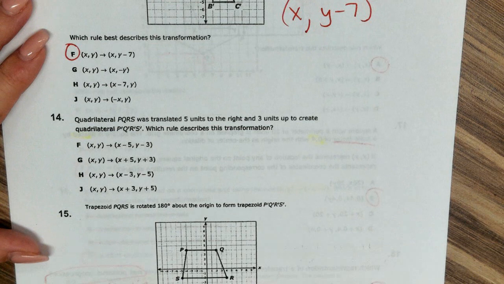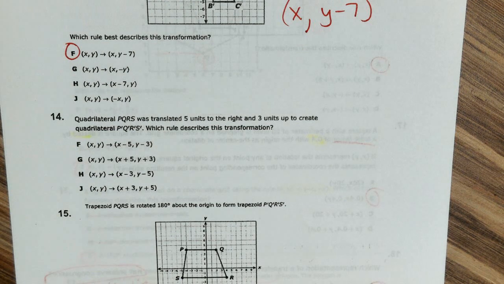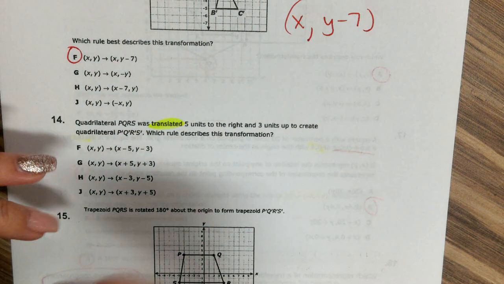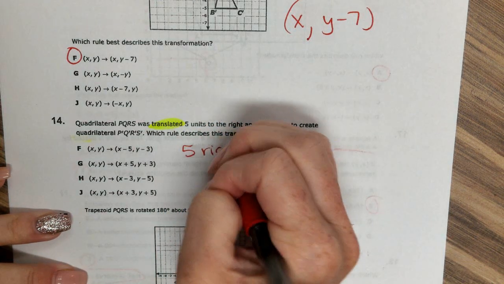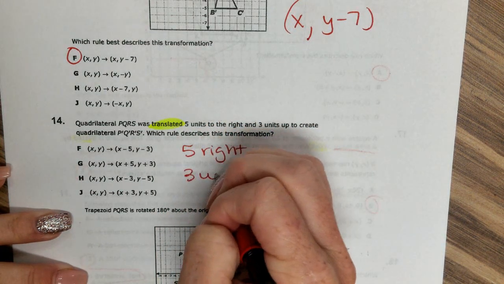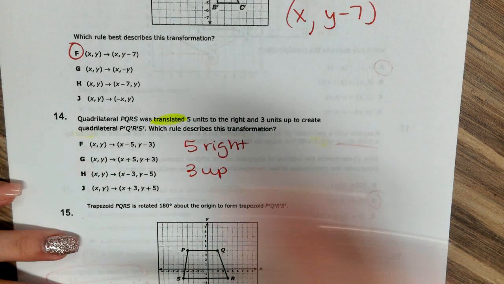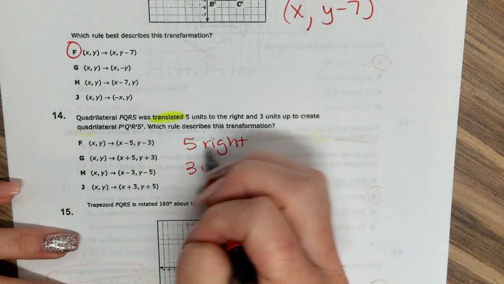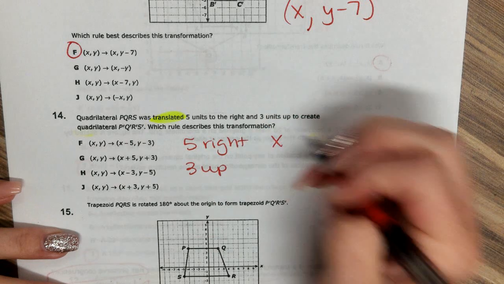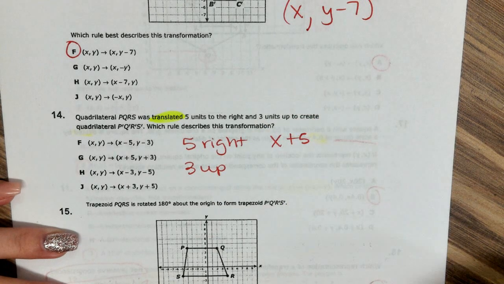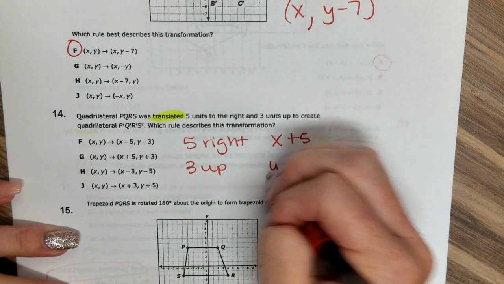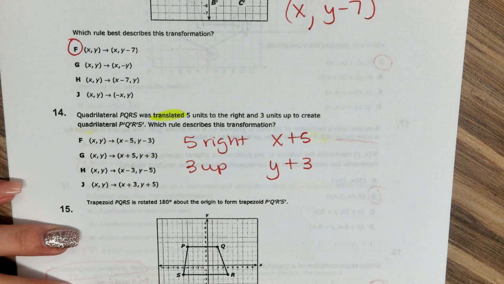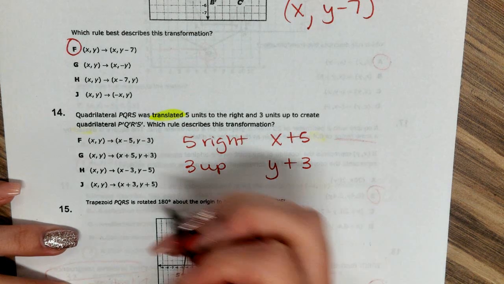Number 14, quadrilateral was translated 5 right, write that down, 5 right, 3 up. Which rule says this? Which axis moves right and left? X is right, positive or negative? Positive. Okay, up and down. Which axis moves up and down? And is up, positive or negative? So X plus 5, Y plus 3.